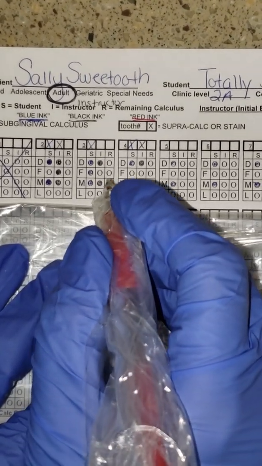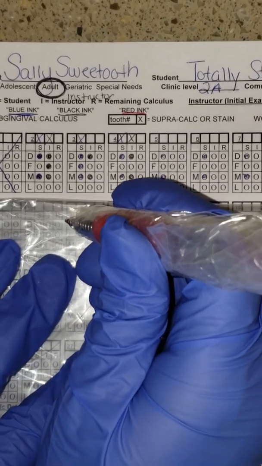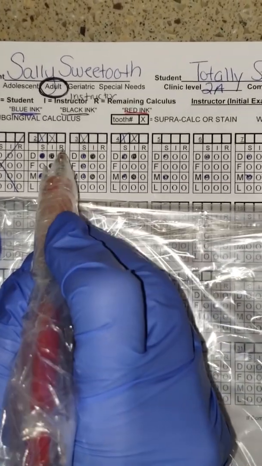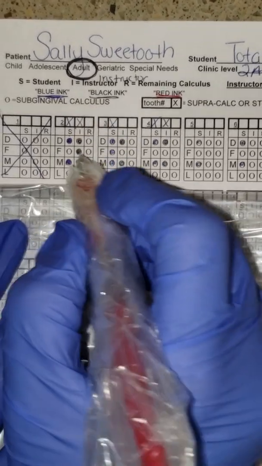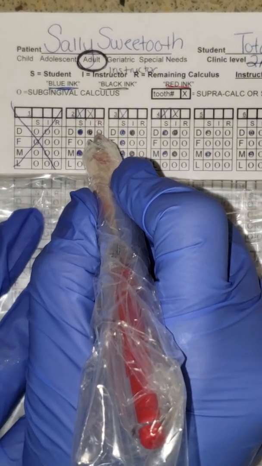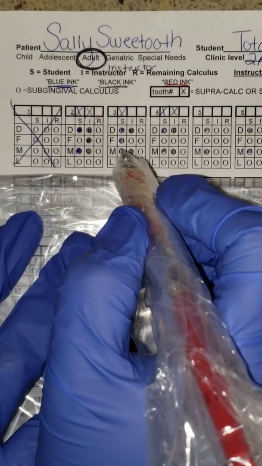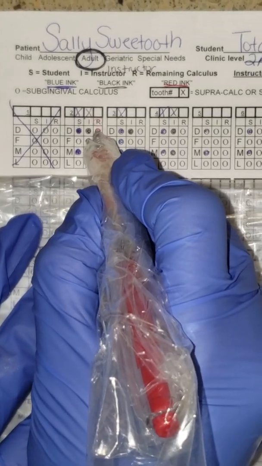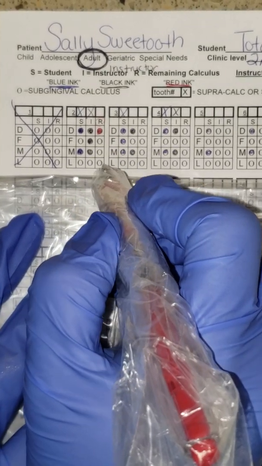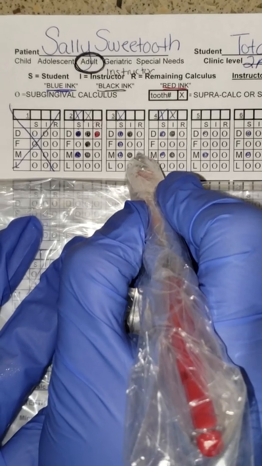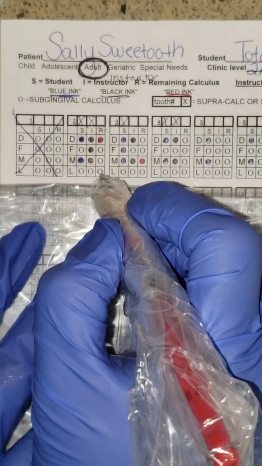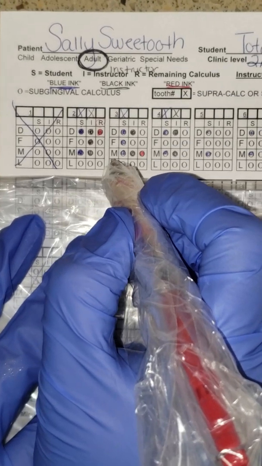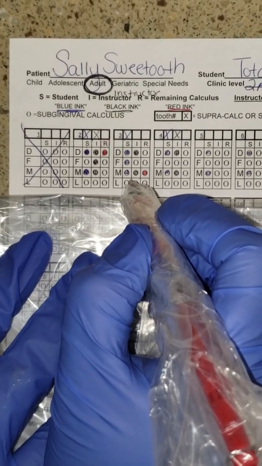During your scale check, you will be using a red ink pen. The remaining calculus goes under the R. So this would be, during my scale check, let's say there's still distal remaining. You'll fill in this in red. Let's say this is still remaining. These are the areas that you will go back and remove and have rechecked with your instructor.